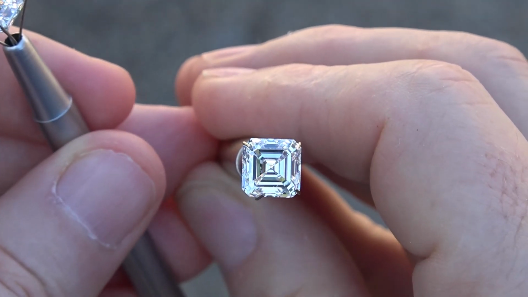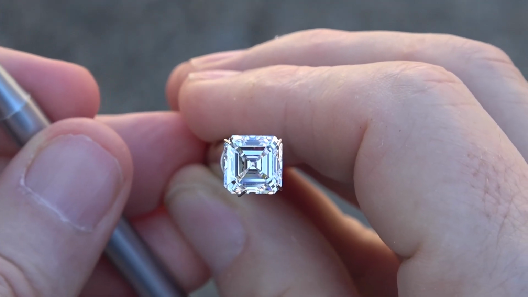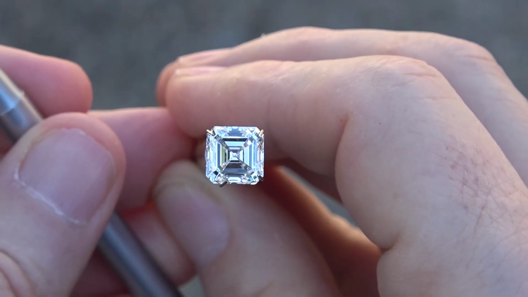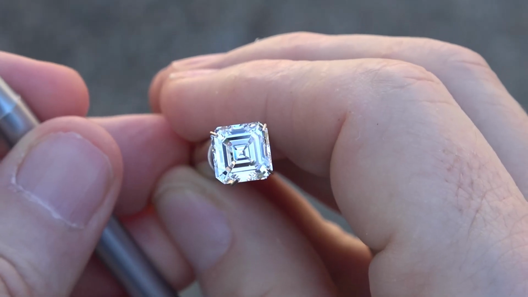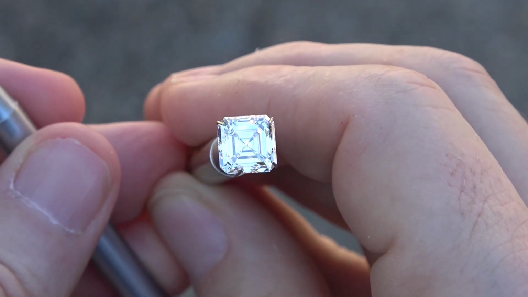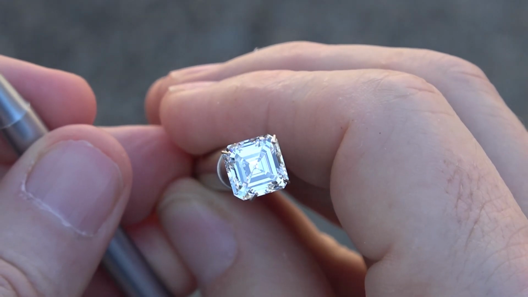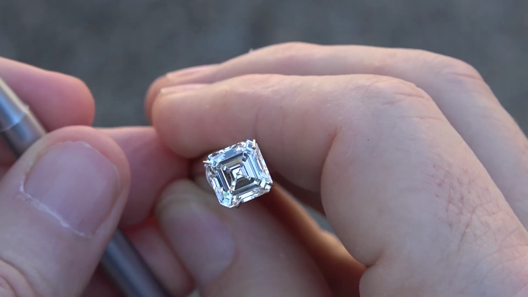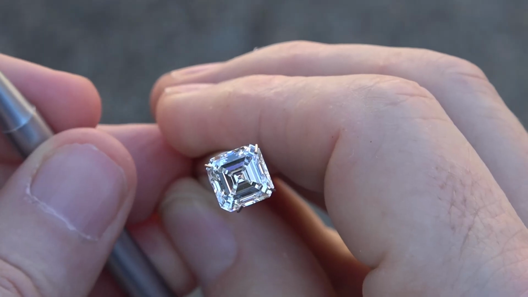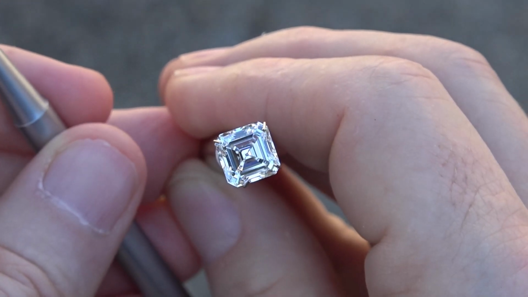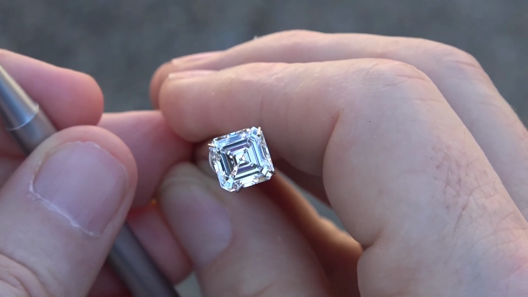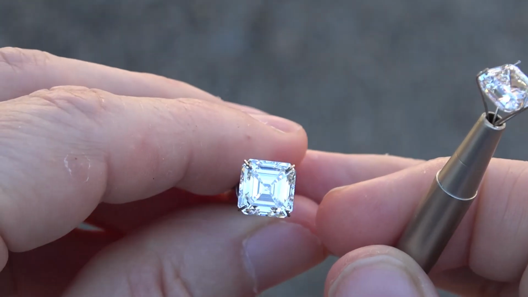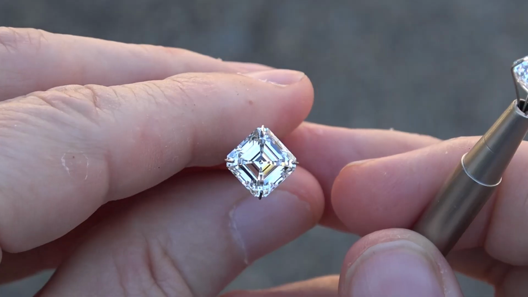As I rock and tilt this one, I am getting some over darkness in areas while the diamond is face up, and then when I move it in other directions, it gets better. No good there. I don't like that. When I look into the face of a diamond and I see over darkness like that, I don't care for it. And we're not getting that problem with this one at all.